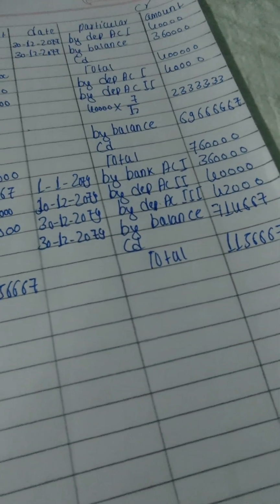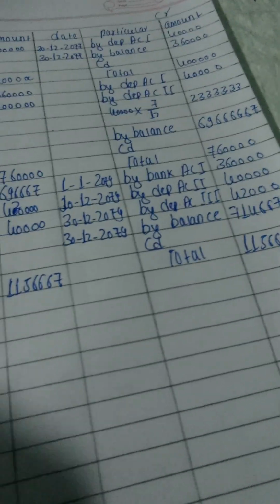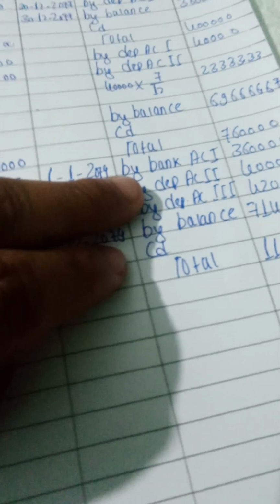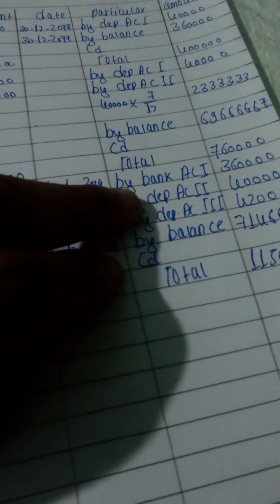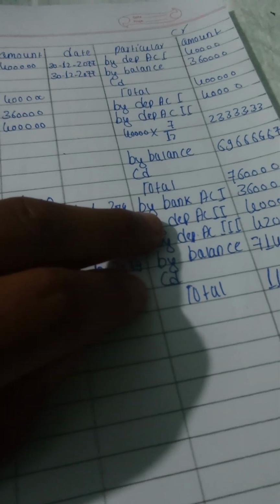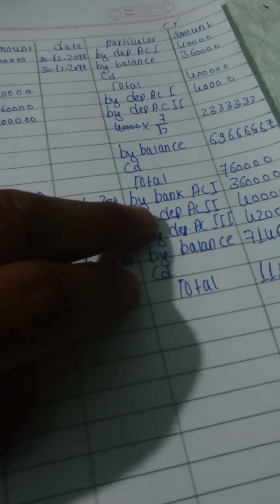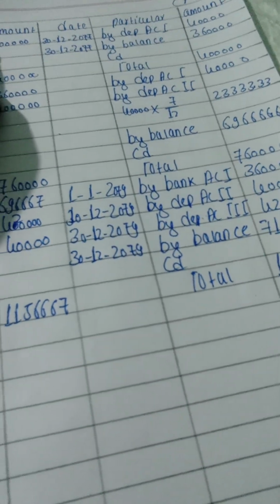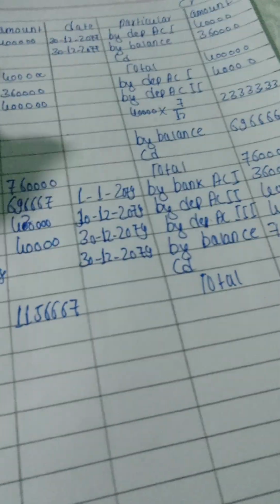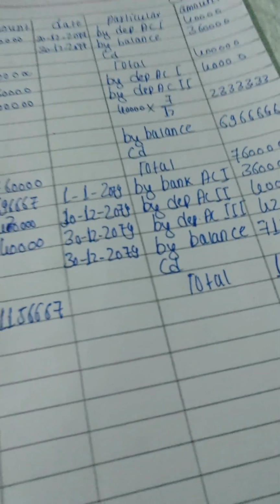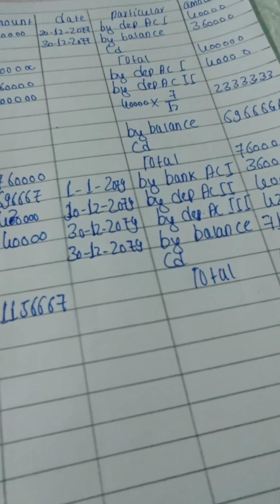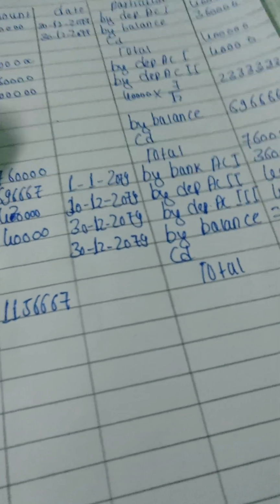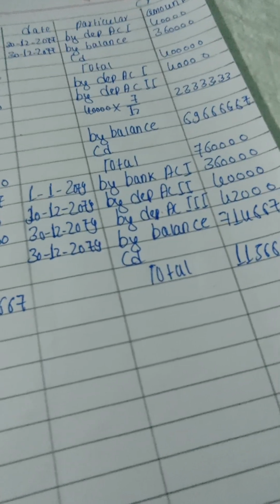So the first machinery is sold for 3,60,000, and the way to find out the profit is to keep subtracting the depreciation from the original amount, and you'll find the actual value of the machinery. You can then subtract it from the sold value to find out the profit or loss.